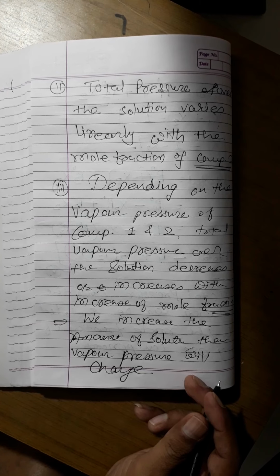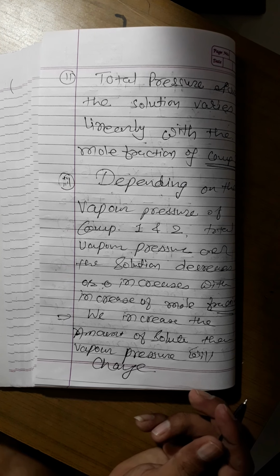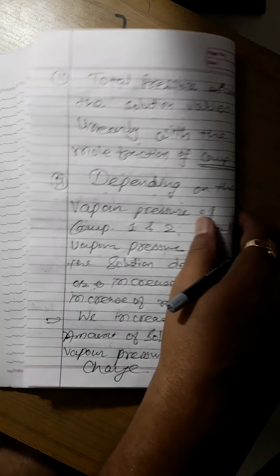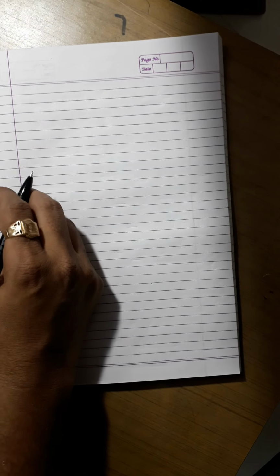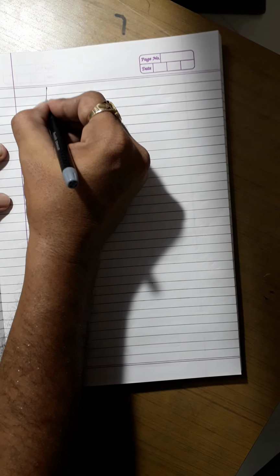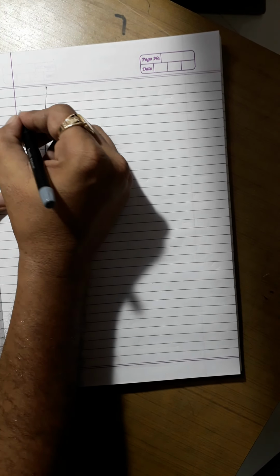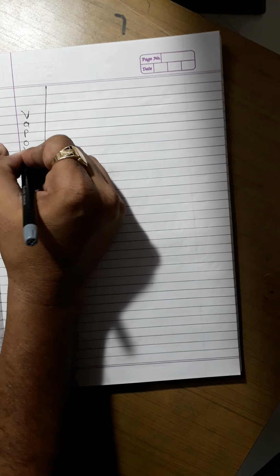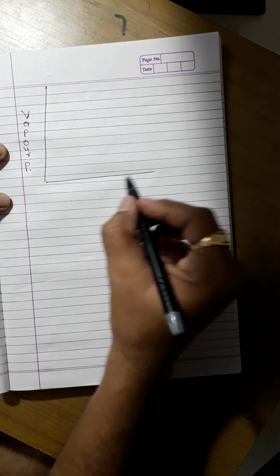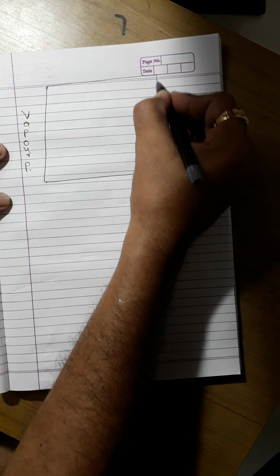Three important things you have to remember, friends, and these three important things are very much useful, and you can also draw a graph in which vapor pressure is taken on the y-axis. This is vapor pressure, friends. On the x-axis, if we make a box-like graph, it is very simple, but concentrate.